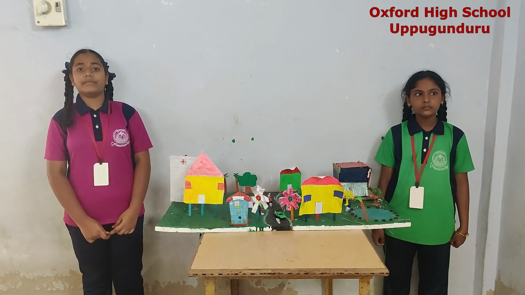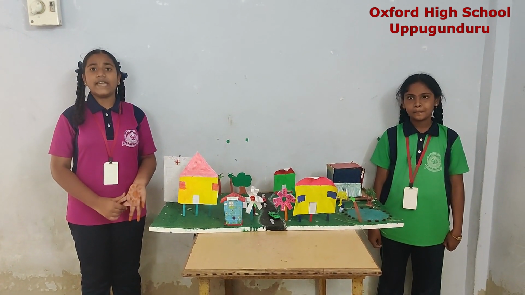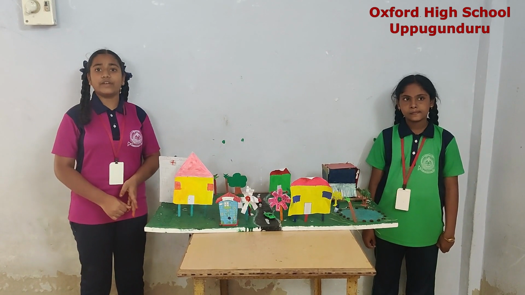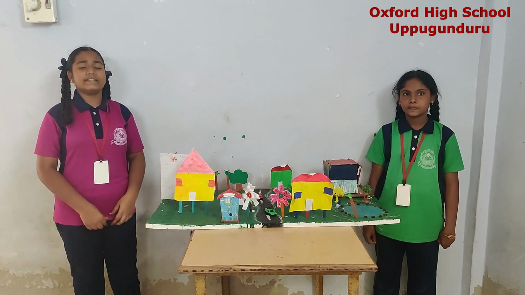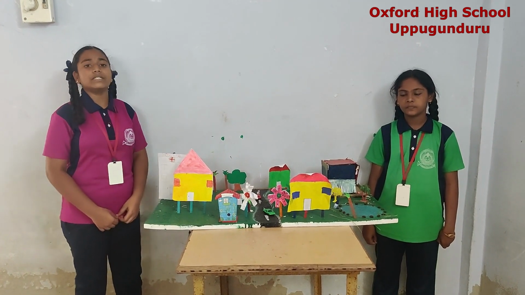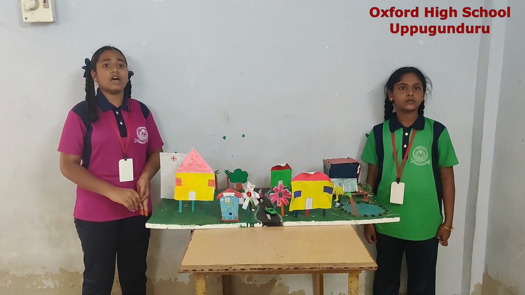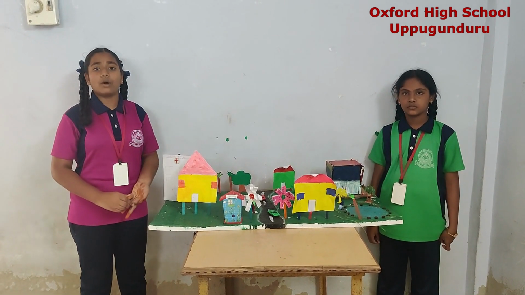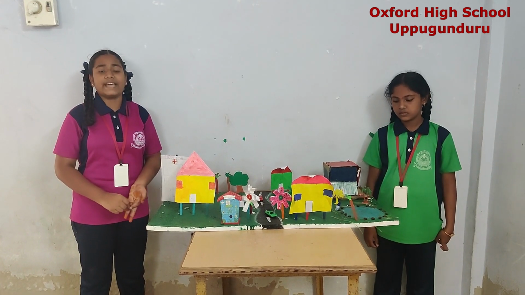Pakka houses are made up of iron, cement, sand, water, etc. Pakka houses are very strong because they are built with iron and cement. In any storms or cyclones, they do not float away because they are strong. But kacha houses are not strong because they are built with bamboos, leaves, grass, old bricks, etc.